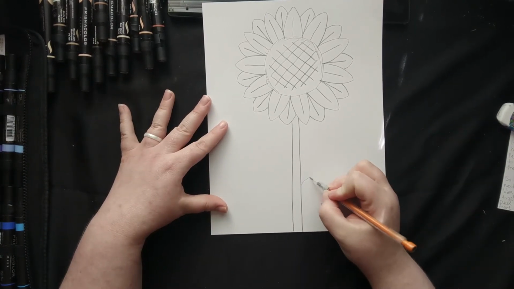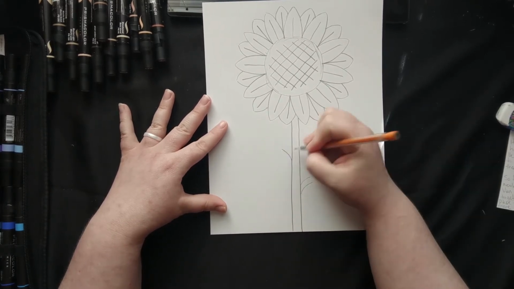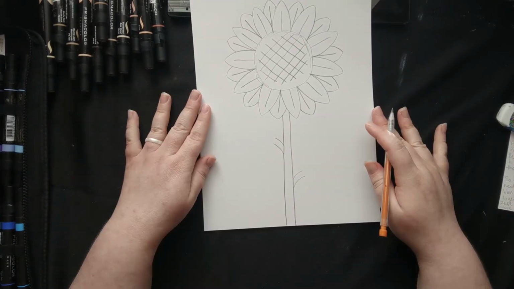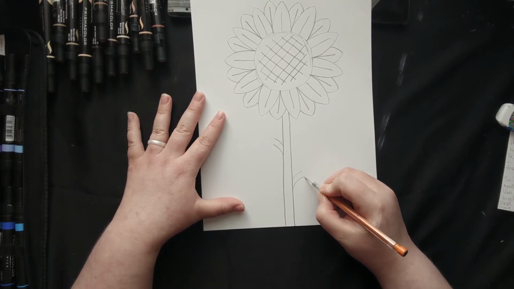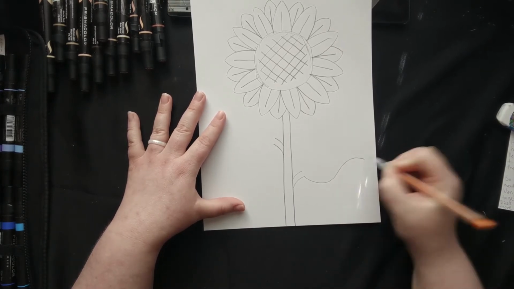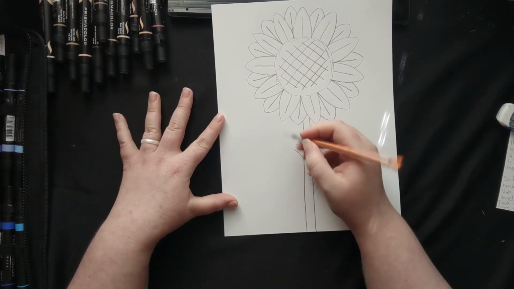Draw two curved parallel lines on each side of your stem. Parallel means they never touch. Starting on the end of the bottom line, draw a valley followed by a hill. It sort of looks like a sideways S. Do the same thing on the other stem.